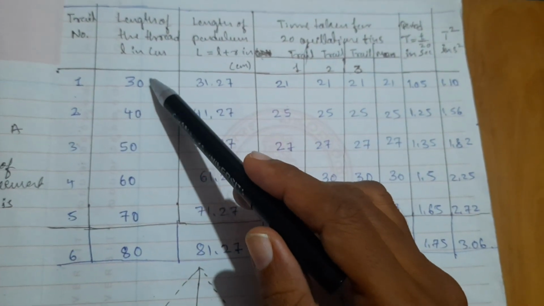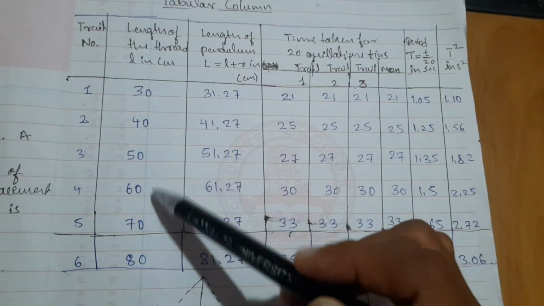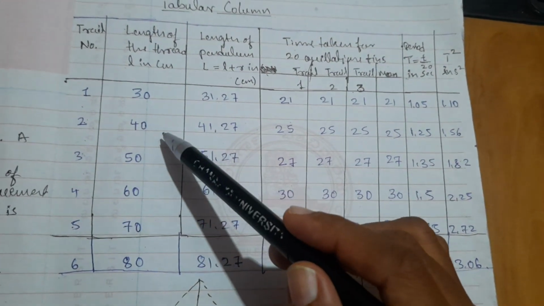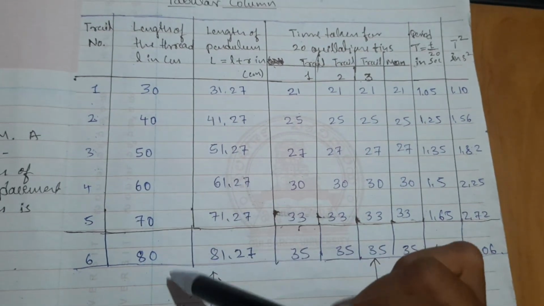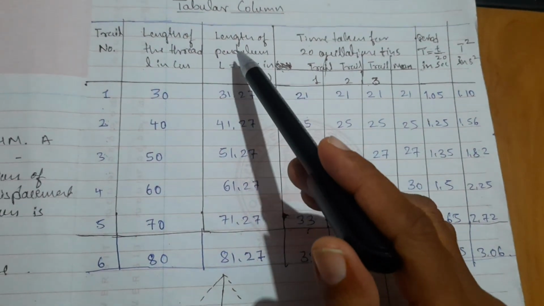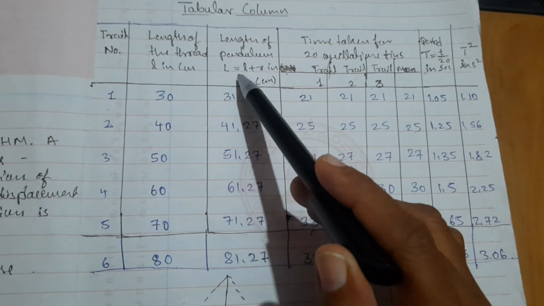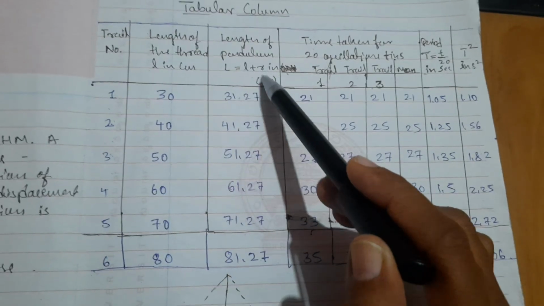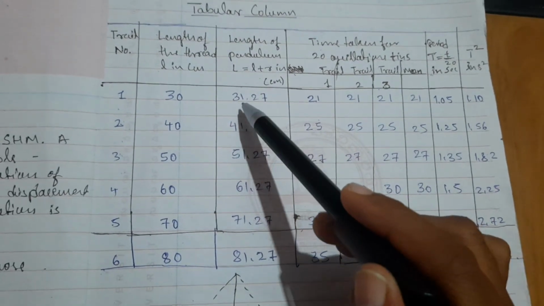So length of the thread you can take like 30, 40, 50, 60, 70 up to 80. You can also take 30, 35, 40, 45 like that also. The length of the thread you should write in this column. Length of the pendulum, if you want to calculate, is given by L equal to l plus r, where l is the length of the thread and r is the radius of the bob. If you add, that is the length of the pendulum.